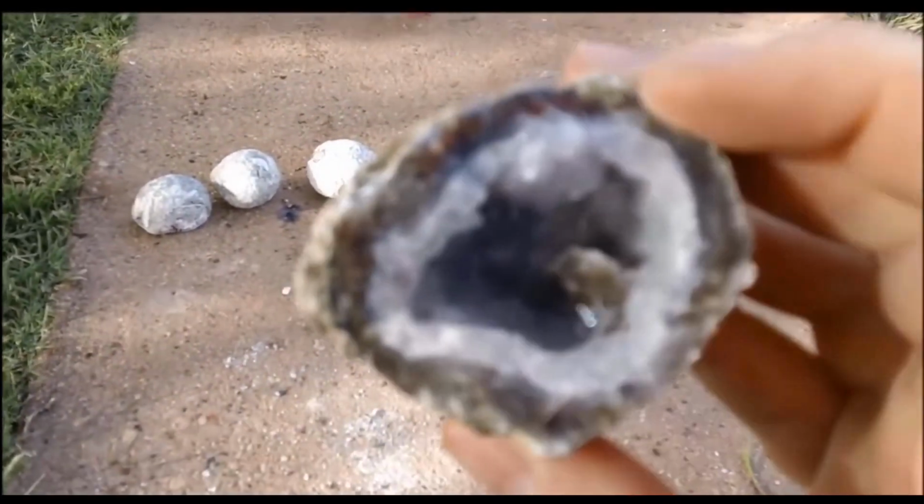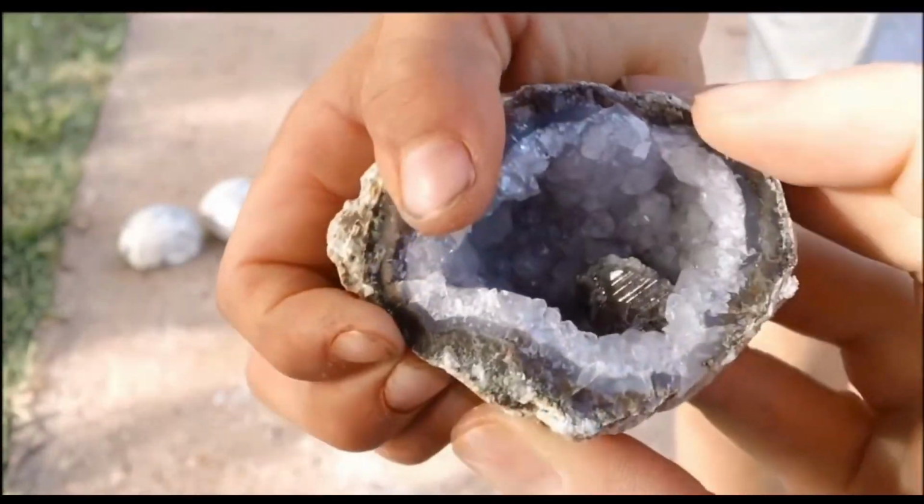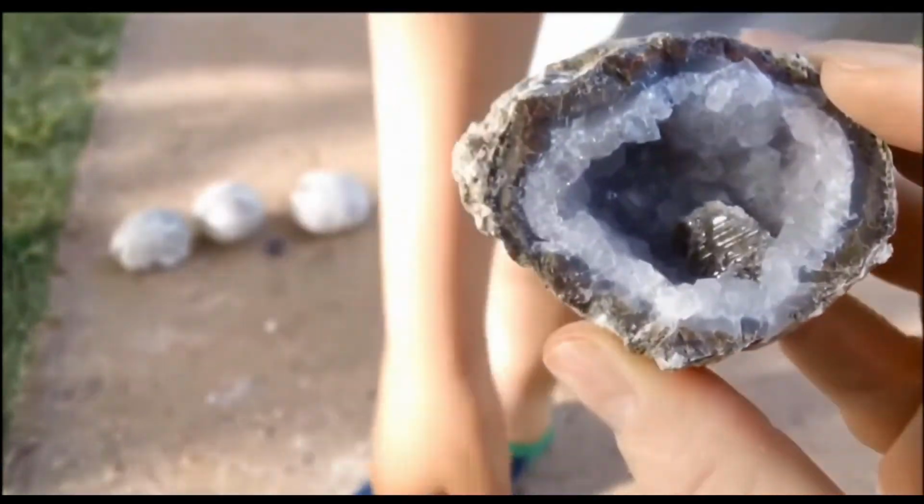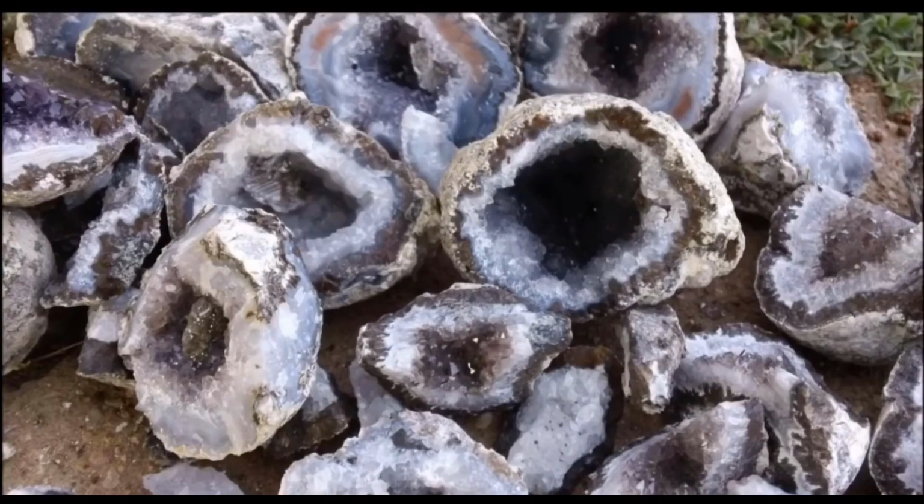when the experiment started. Natural geodes in rock are formed in much the same way as mineralized water seeps into air pockets in rock. This is how rock candy crystals are formed.